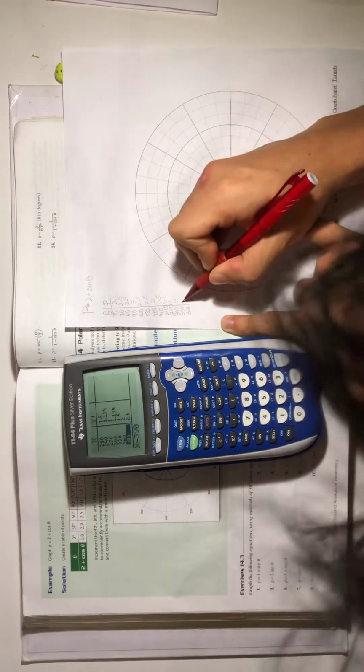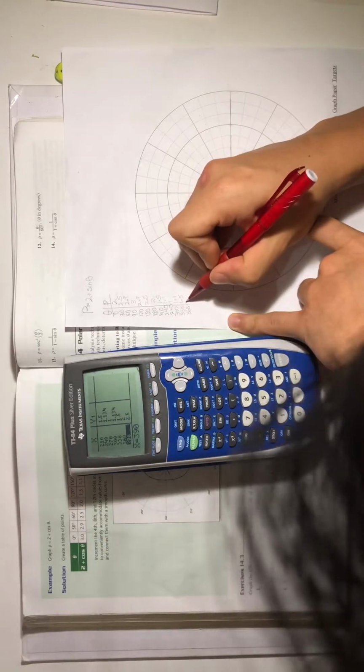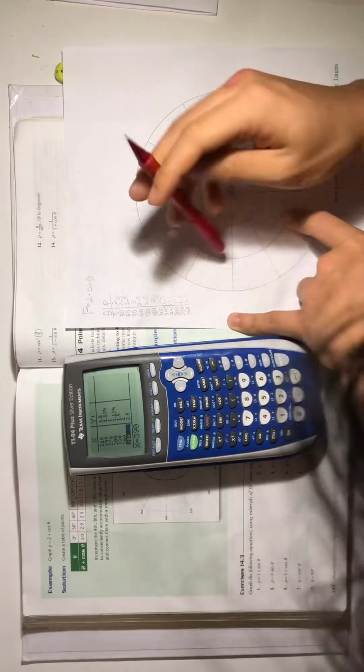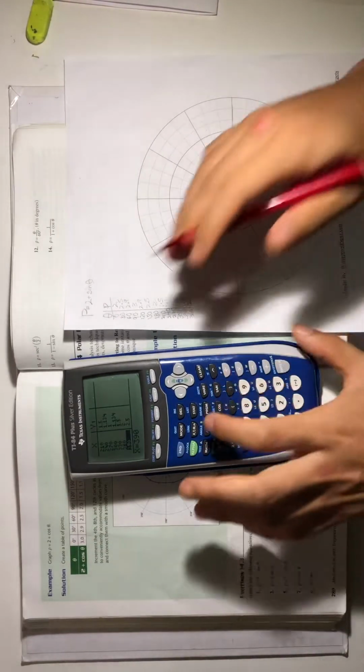Then 1.1, 1.5 for 330, for 360 we're going to get 2. All right, so now we have our table.